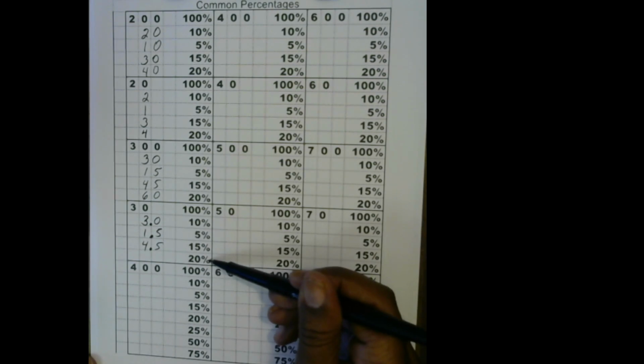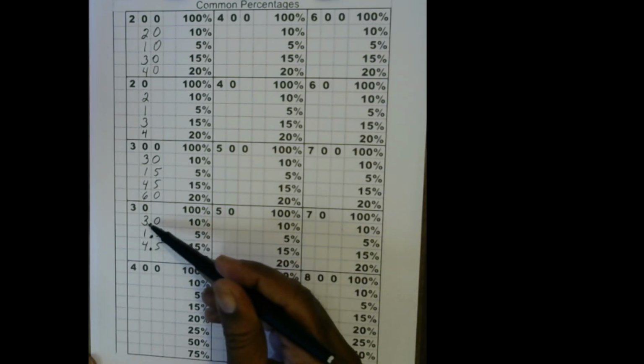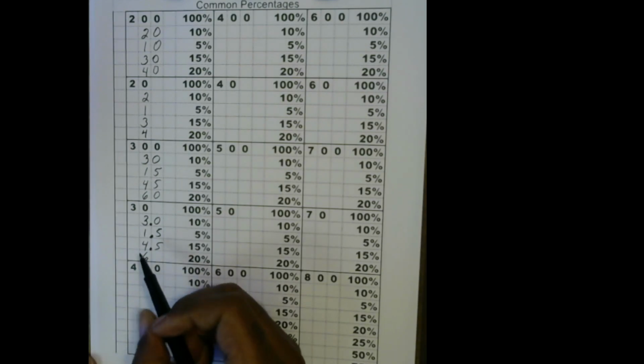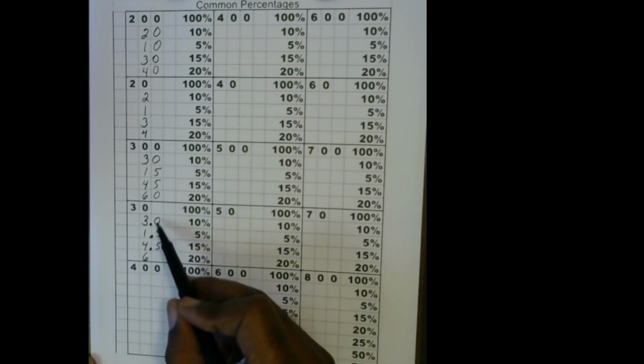To find 20%, you go back up to your 10% and you double it or multiply by 2. So if our 10% is 3, when you multiply that by 2, 3 times 2 will give us 6. We don't necessarily need the decimal and zero anymore. If you put it in, it's okay, but we don't need it anymore because we're not trying to take half of the number.